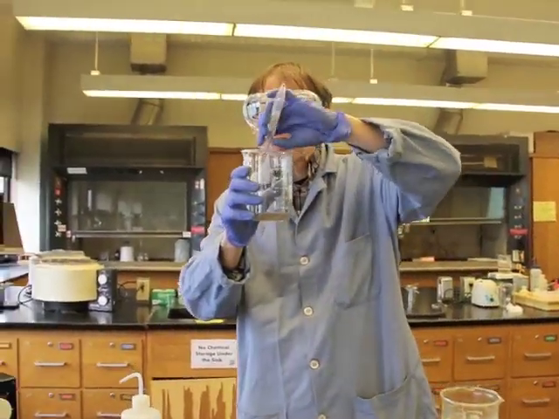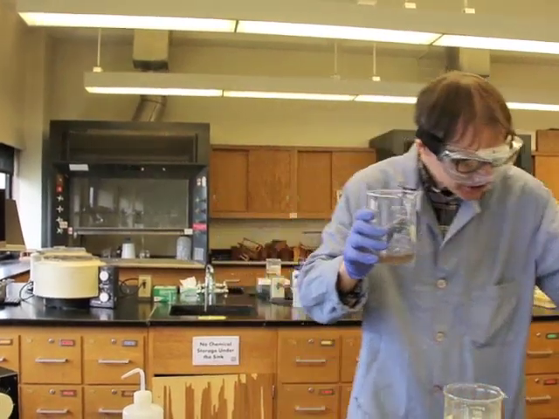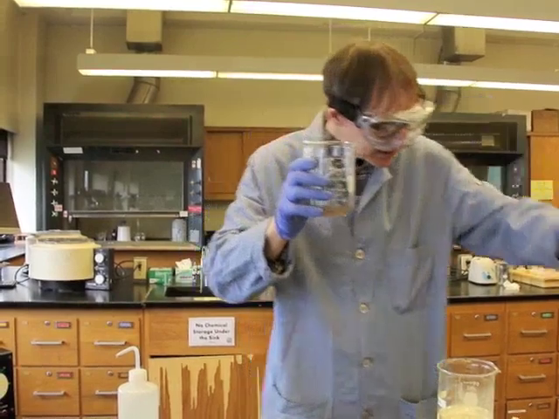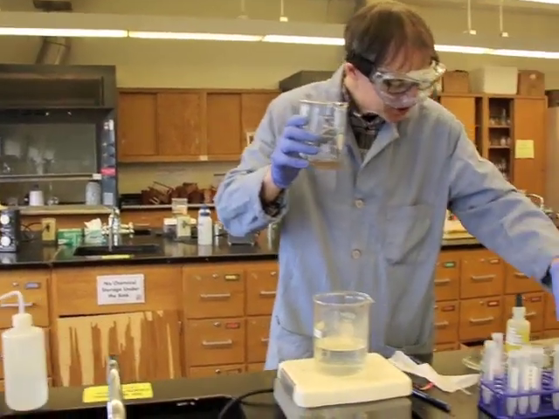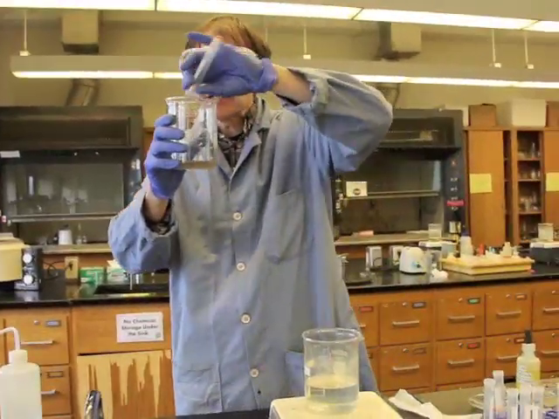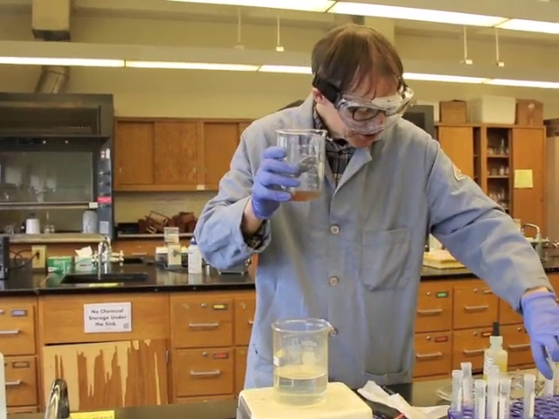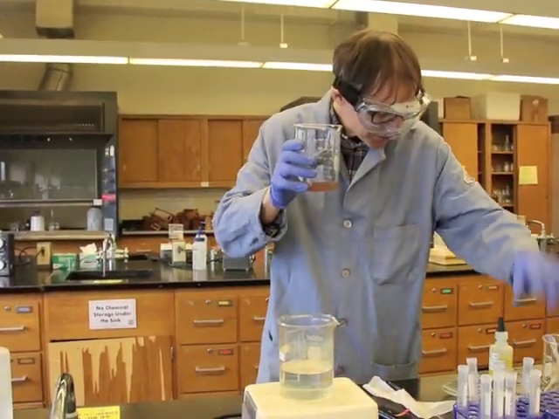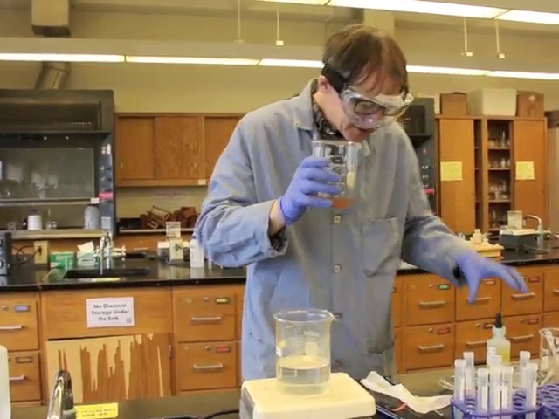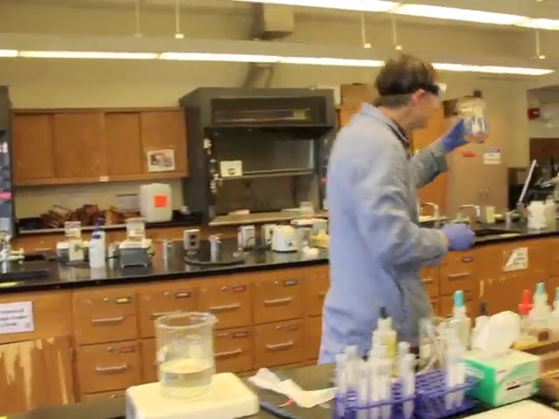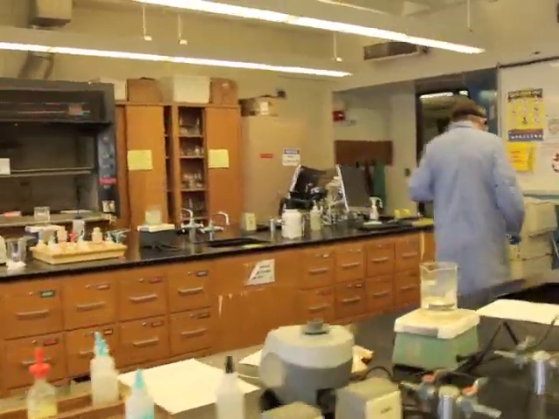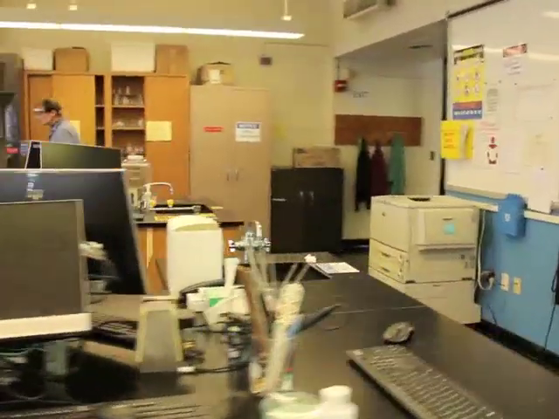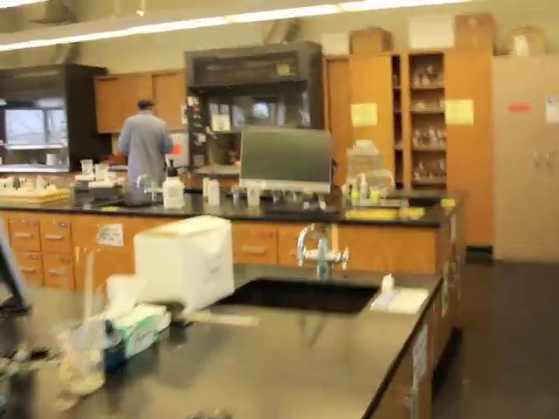We don't want to overload our drinking water facilities, our clean water facilities, the water that we use wherever we live. So I'm going to take all of these solutions and dump them into this container, and we're going to call this a waste container. And I'm going to move over to our room waste container, which is right over here.